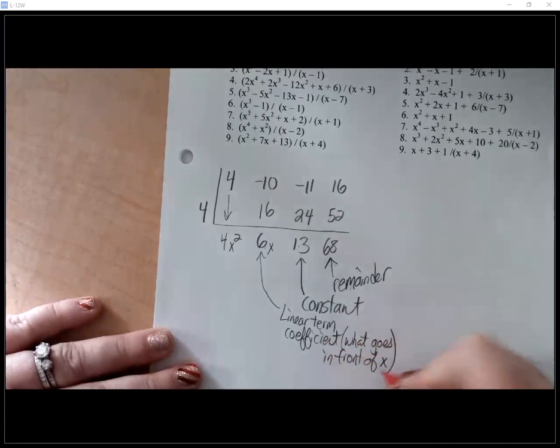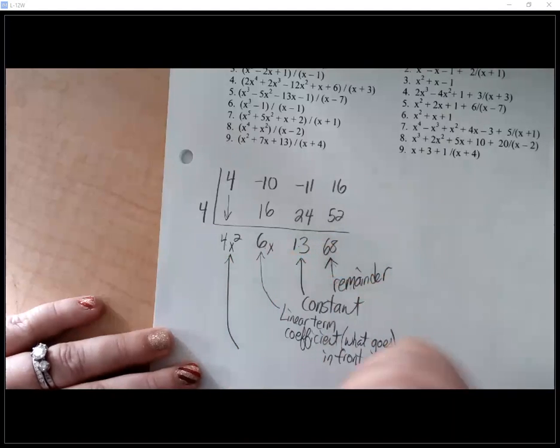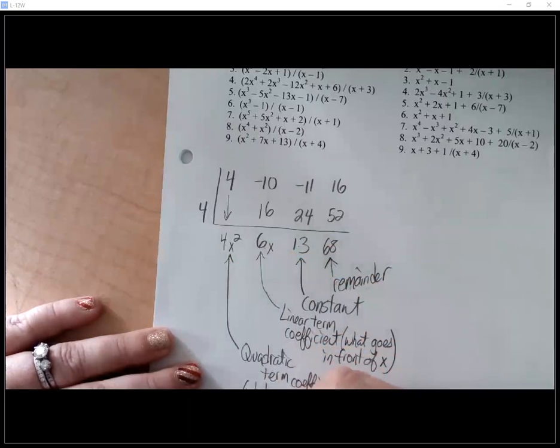And then this would be my quadratic term coefficient, and so on. It's really just what goes in front of the x squared.